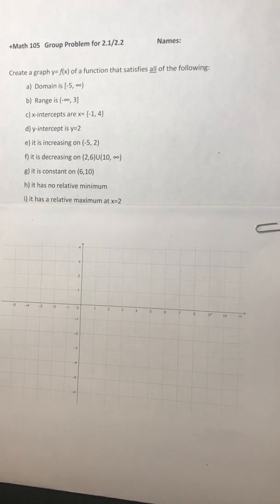Okay, so the idea is I have this long list of properties for a function, and I want to draw the graph of a function that has all these properties. So all the kind of things that are in this section: domain and range, x and y intercepts, increasing and decreasing intervals, constant intervals, and also relative min, relative max. So let's go through category by category.